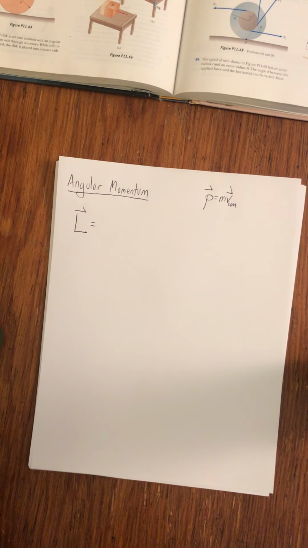Well, over this entire journey that we've done with rotation, we've seen that our rotational quantities in a lot of ways mirror what our translational quantities look like.